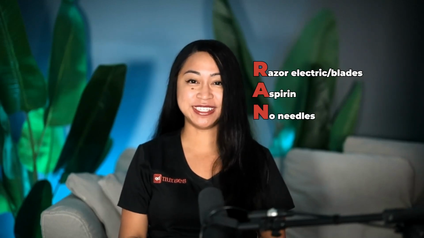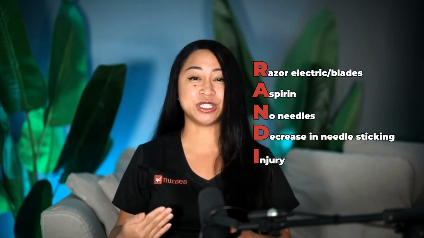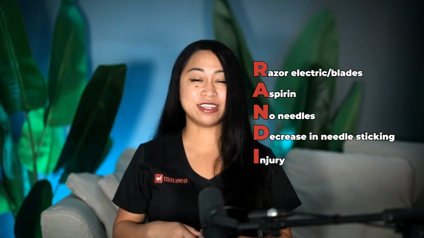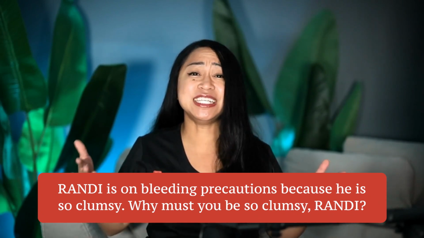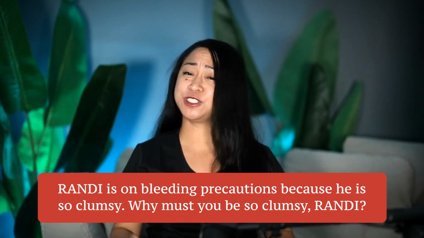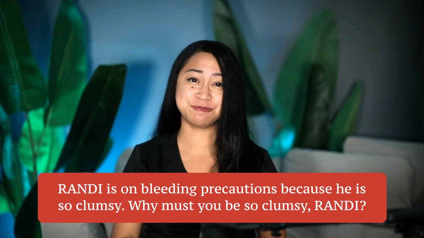The fourth nursing mnemonic is bleeding precautions. R for razor, electric blades, A for aspirin, N for no needles, D for decrease in needle sticking if needle sticks are necessary, and I for injury that you want to prevent. And the mnemonic is Randy. Randy is on bleeding precautions because he's so clumsy. Why must you be so clumsy, Randy?